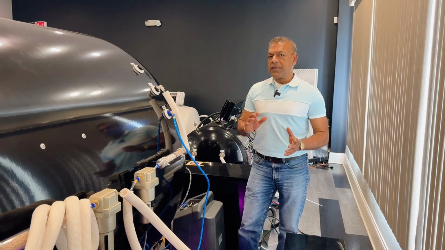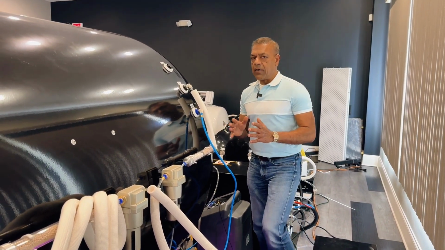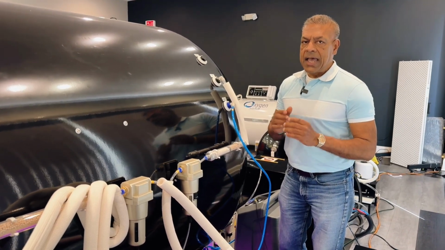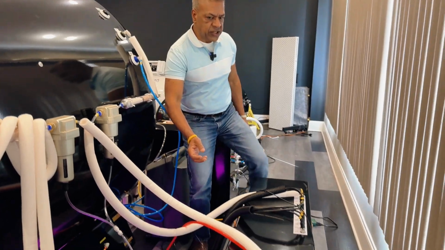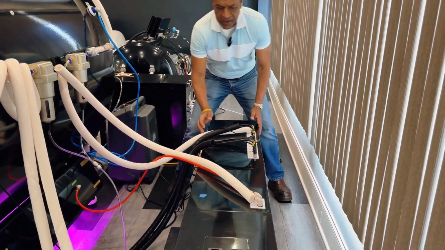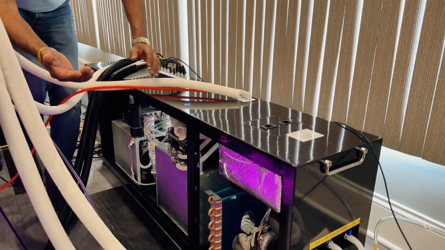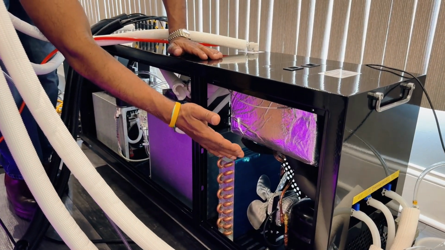Now let's go over the rear of the multi-place chamber. Here you have all the guts and the mechanism in terms of the mechanical tubings, as well as your all-in-one machine. For demonstration purposes, we have taken the guts out. So here you can see this section is dedicated for the air conditioner. Here is the compressor.